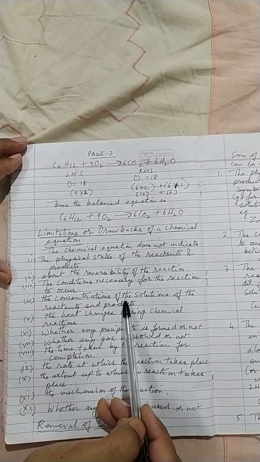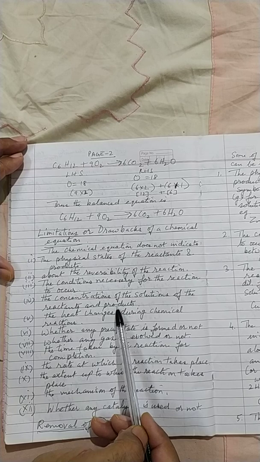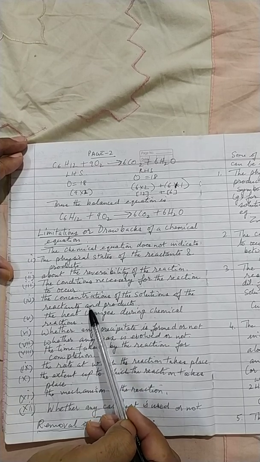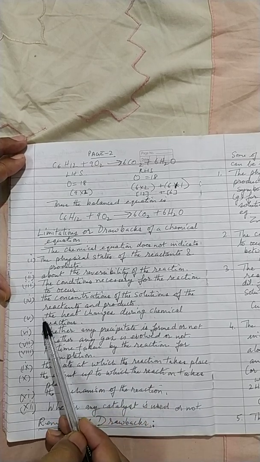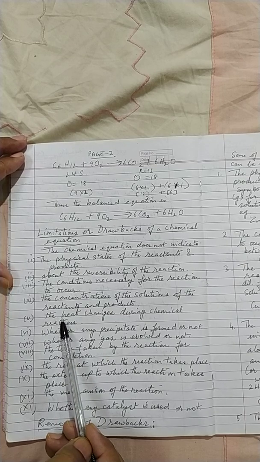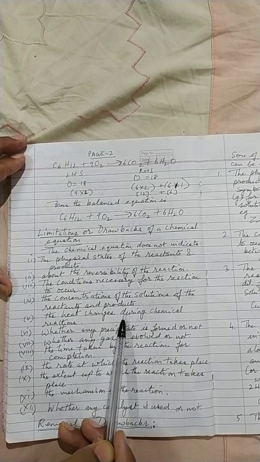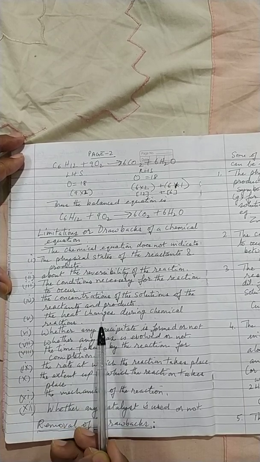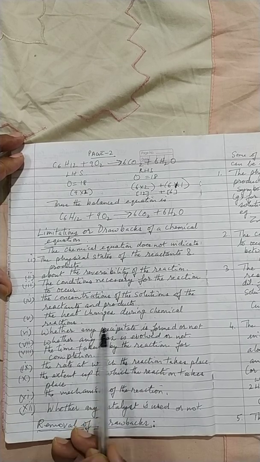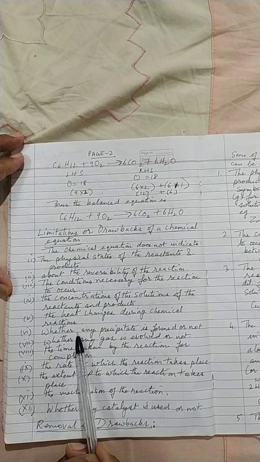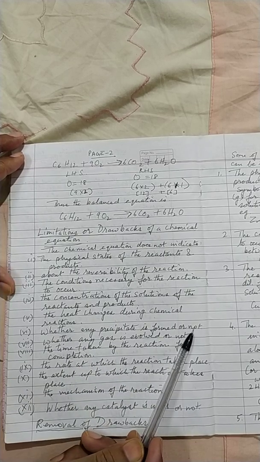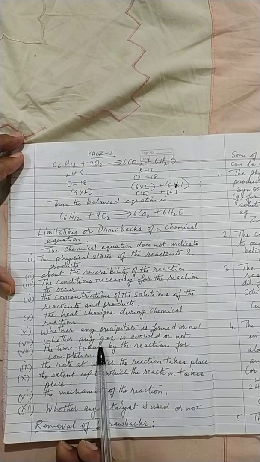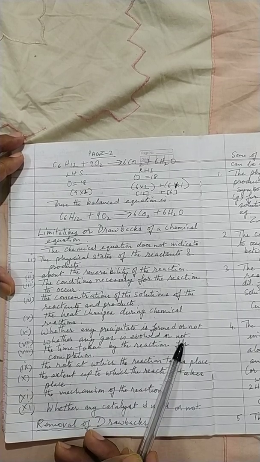Then we see the concentration of the solutions of the reactants and the products, whether they are concentrated solutions or dilute acids, we do not know. Then the fifth drawback, or limitation, we see in a chemical equation is the heat changes during the reaction. We do not know whether the heat is evolved or the heat is absorbed. Then in the sixth one, we have the limitation of whether any precipitate is formed or not. Then we see whether any gas is evolved or not.